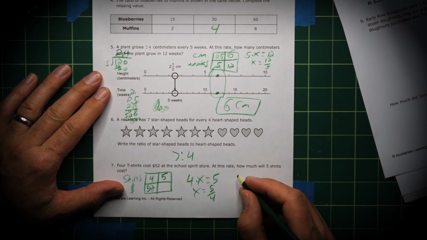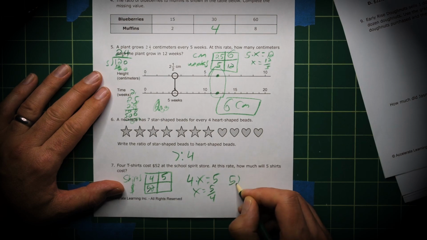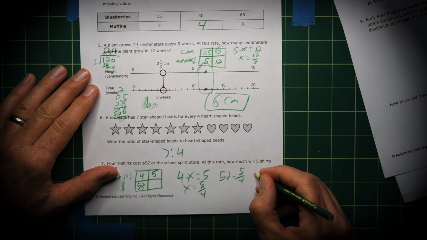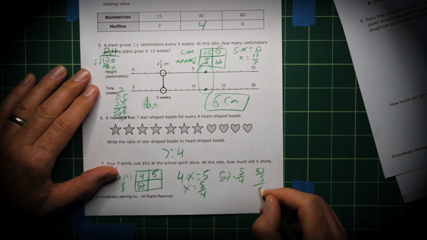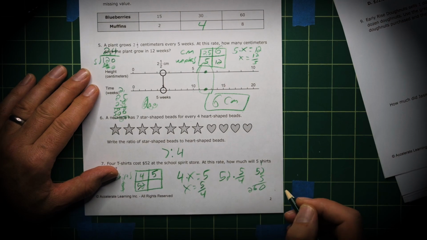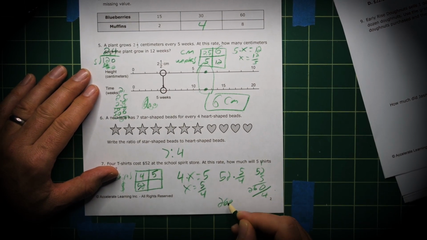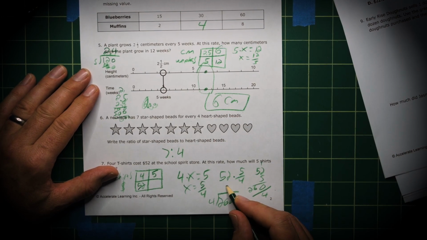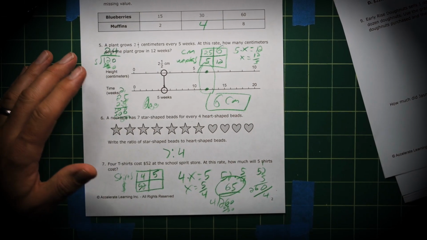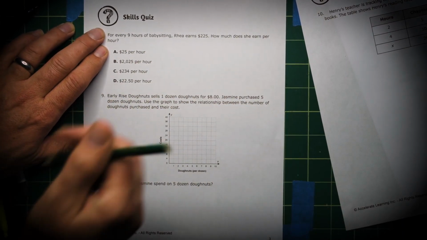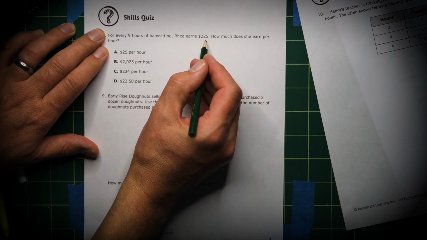Our answer should be 52 times 5 over 4. So to do this, 52 times 5, 260 over 4. 260 divided by 4. This would be 6, 24, 0, 5. 65. Okay, next up. For every 9 hours of babysitting, Rhea earns $225.